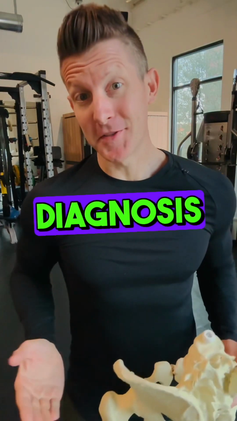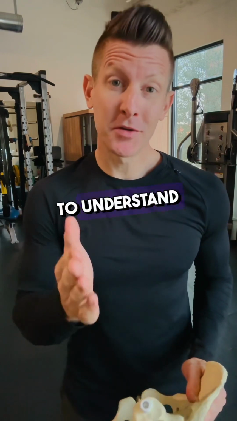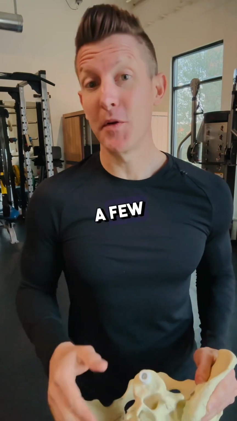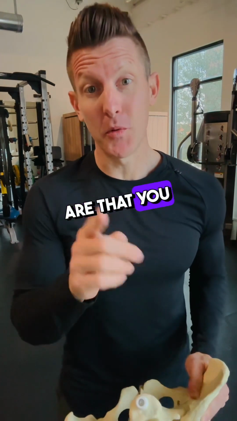A common low back pain diagnosis is stenosis. Stenosis is just a fancy way of saying something's getting compressed. To understand what's getting compressed, we first need to understand a few underlying structures of your body, and then you can figure out where the pressure points are that you want to alleviate.